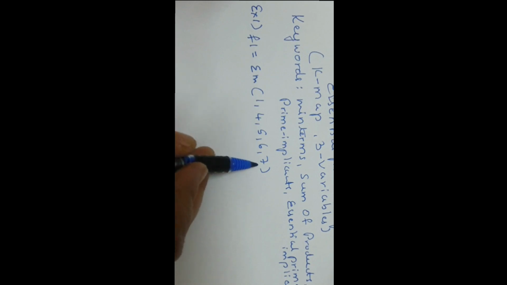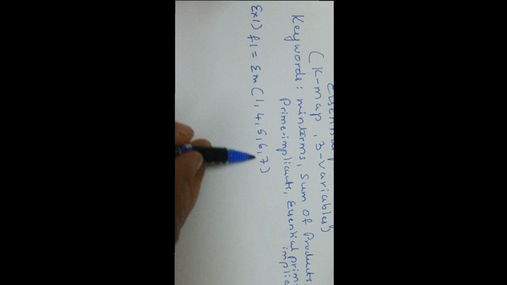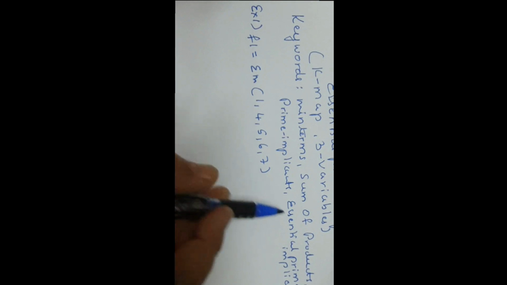Hence the given function is a 3 variable Boolean function. Sigma m indicates it is a sum of minterms 1, 4, 5, 6, 7. Each is a product term here, so the given Boolean equation is in sum of products form.